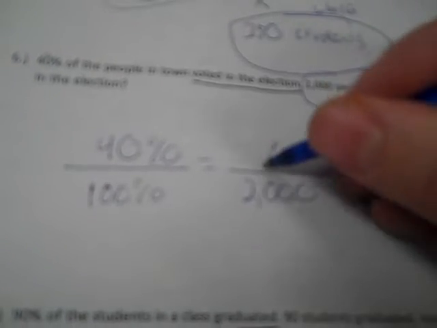Okay, now read the sentence with the 2,000. Just a sentence. Does it say 2,000 people voted in the election? Clearly it doesn't, so 2,000 cannot go here. It has to go here. That's my whole, and I need to find the part that voted.